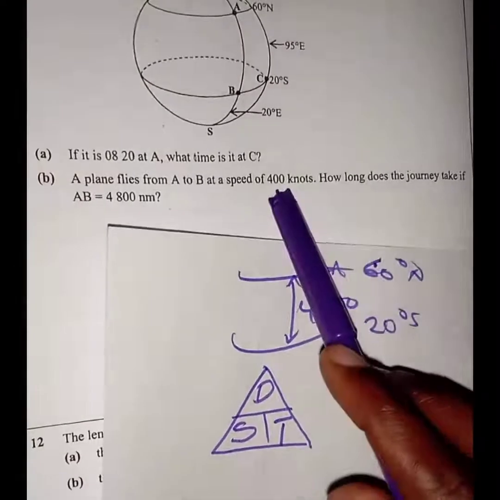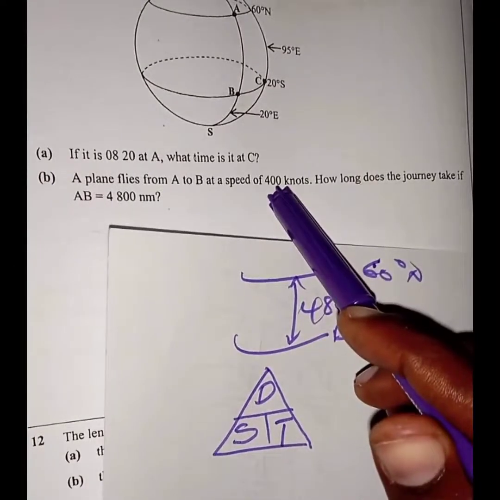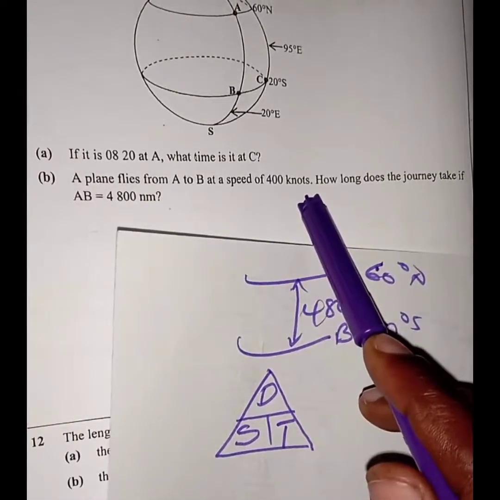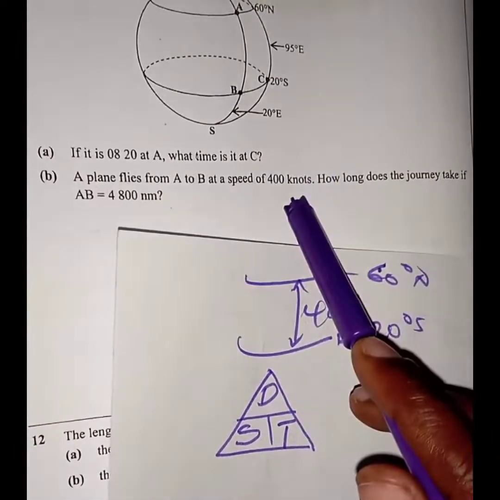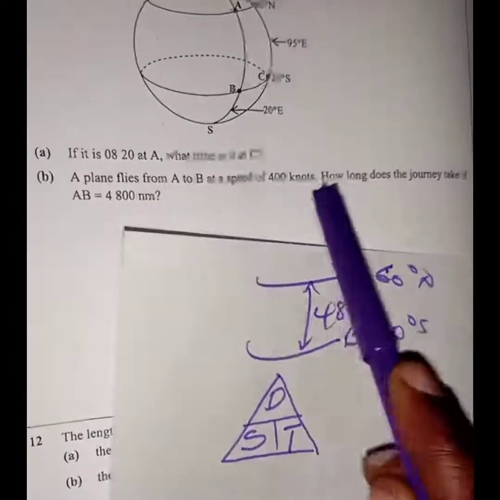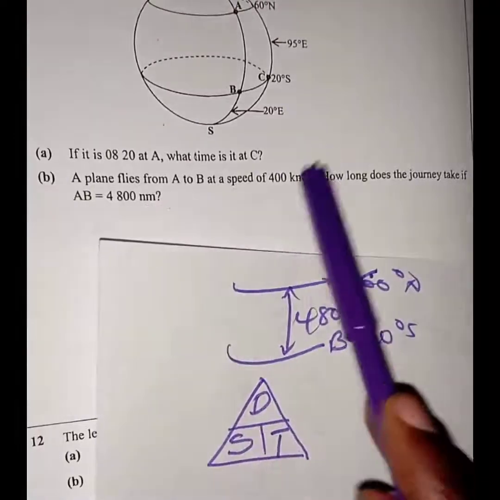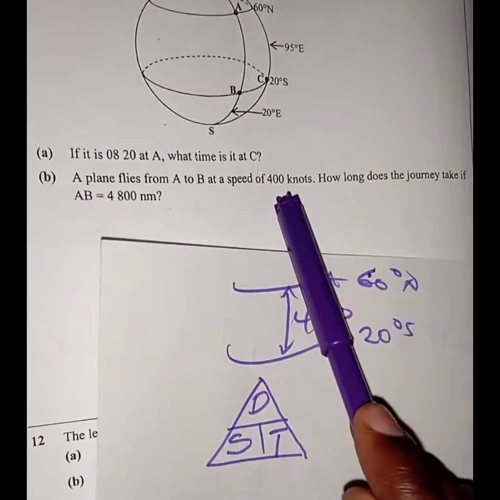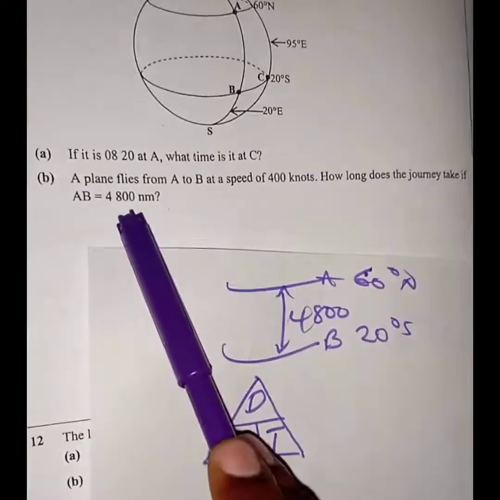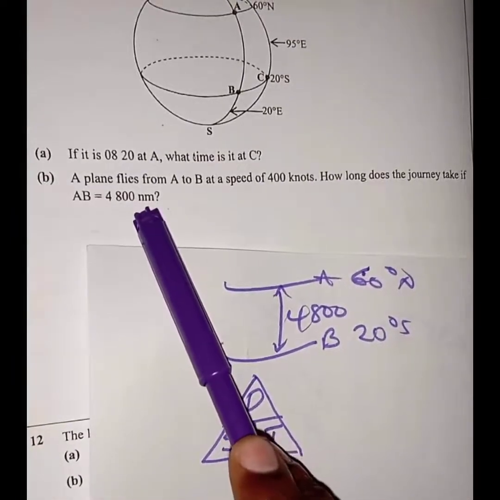Whenever they write knots, just know that this is the speed unit when distance is in nautical miles. If distance was in kilometers, the speed would be 400 kilometers per hour.